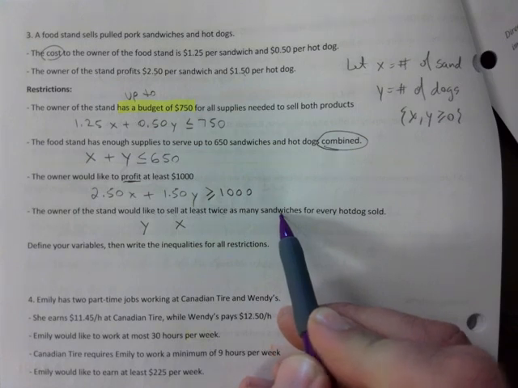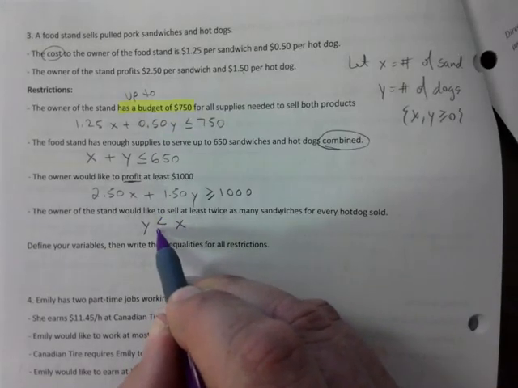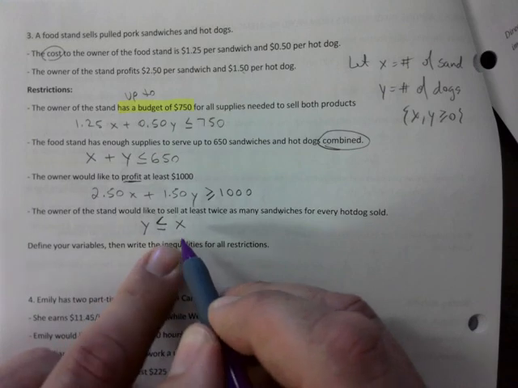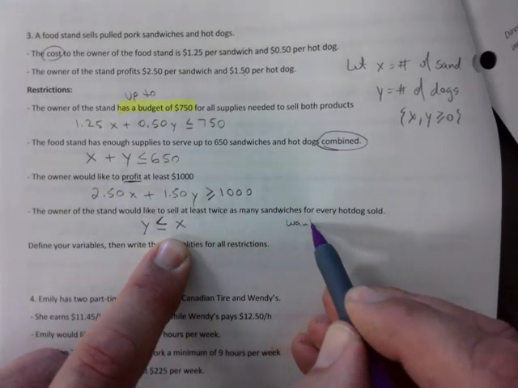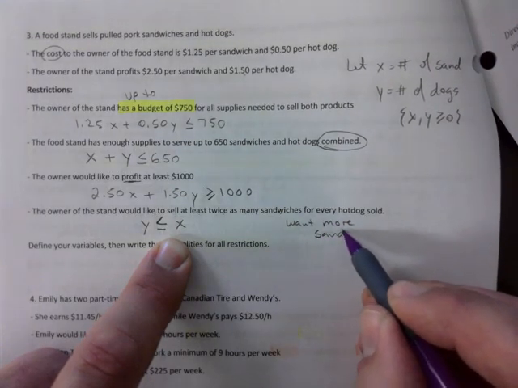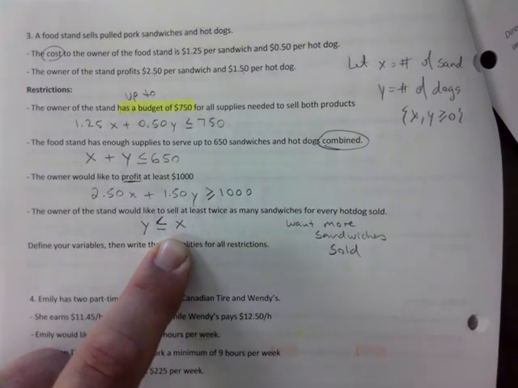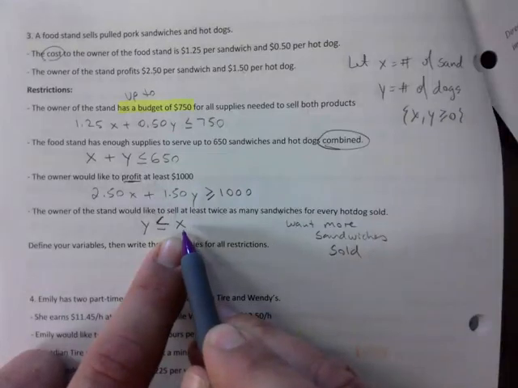So I'll make the bigger, the greater than face that way. I'll say this, want more sandwiches. So you make the greater than face that variable. These are my sandwiches.